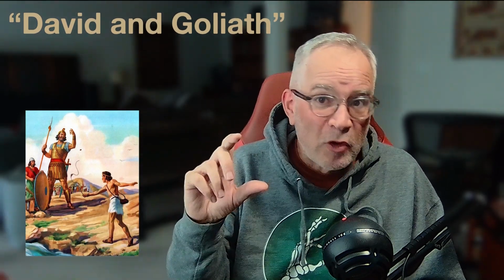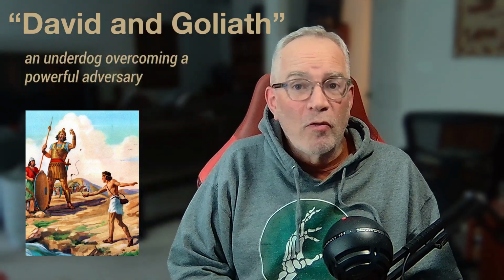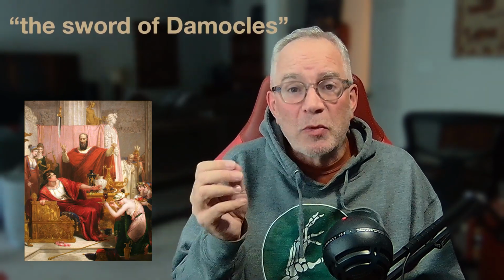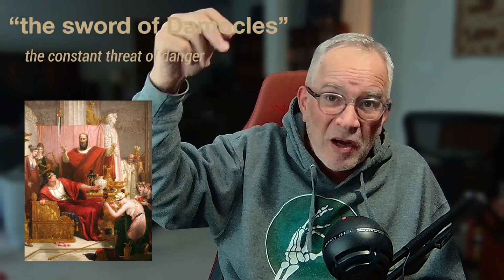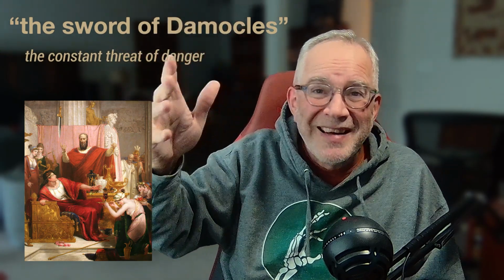David and Goliath alludes to the biblical story of David. He's a young shepherd who defeated this giant with a sling and a stone. It signifies an underdog overcoming a powerful adversary. The sword of Damocles, well, that refers to a story in which a sword is suspended over Damocles. It symbolizes the constant threat of danger or impending doom.